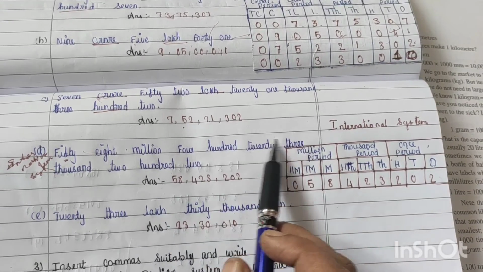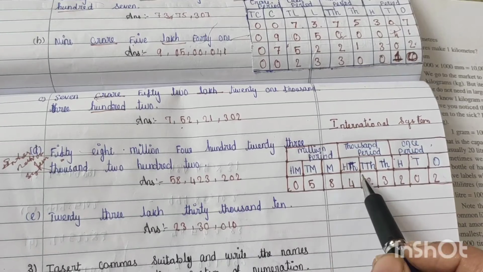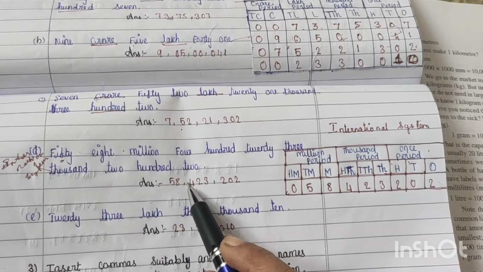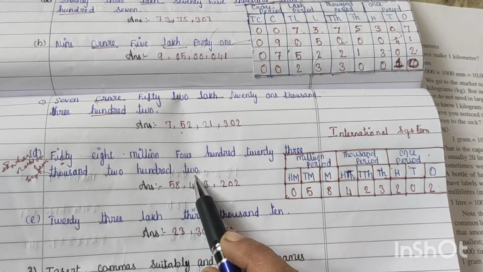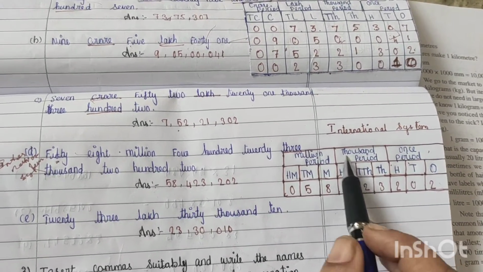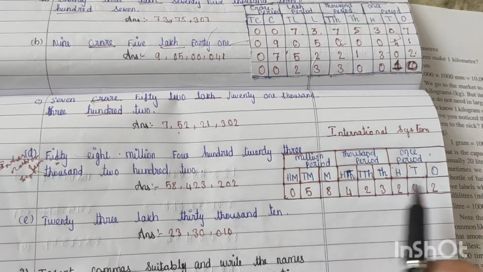You have thousands period is 3 digit. So 58,423,000. 423,000 thousands period 3 digit 202.